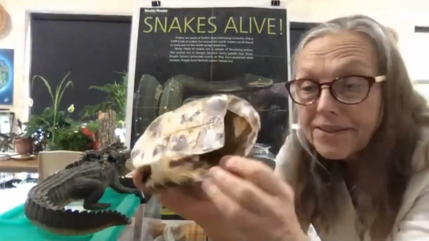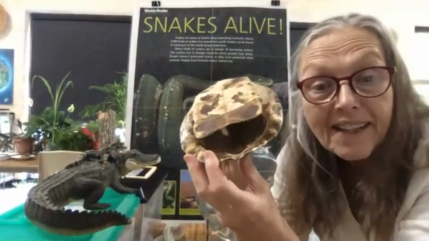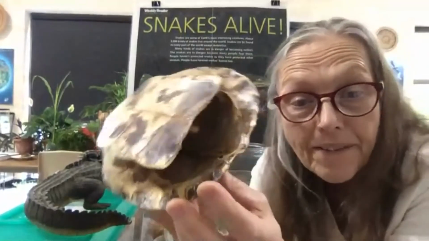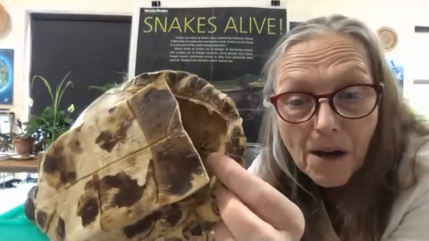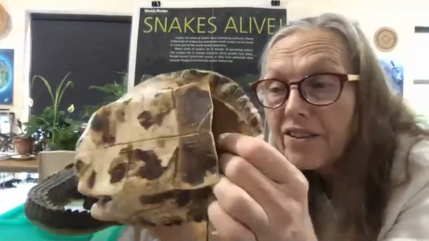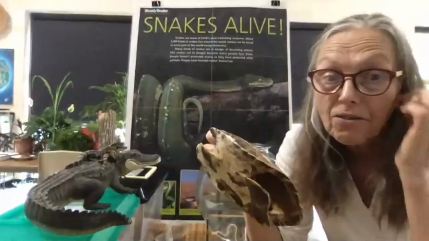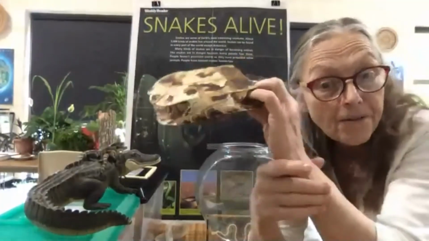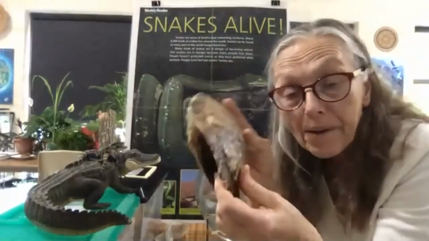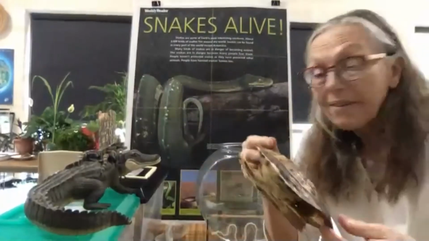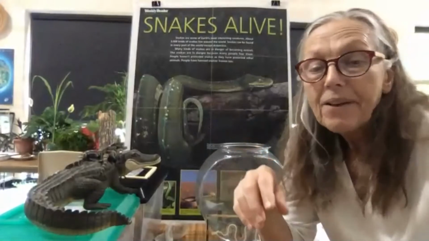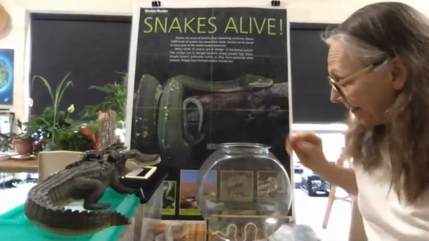And sometimes children think that a turtle can take its shell on and off. If you look inside, you see those bones. Okay? And the shell is part of the skeletal structure. It grows as the turtle grows. Like your bones grow inside your body as you grow, the turtle shell grows with the rest of the animal.